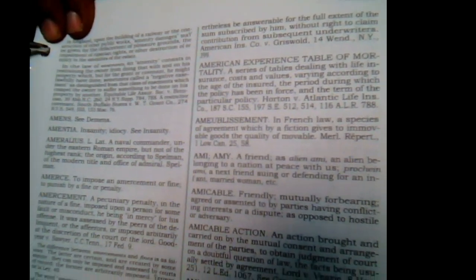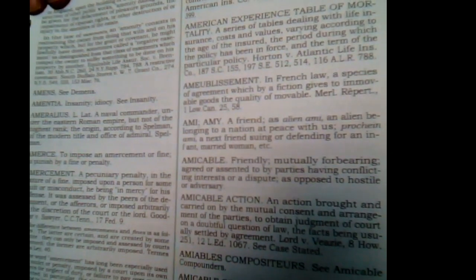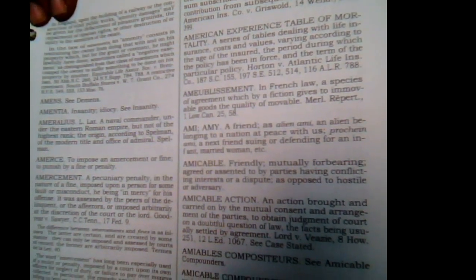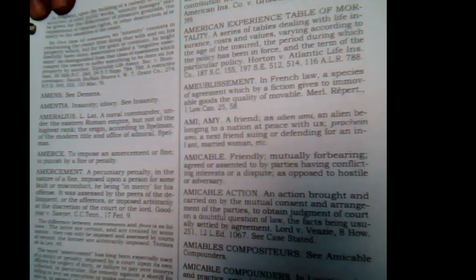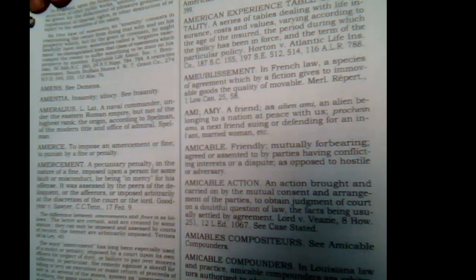Let me pull out the books. See that? AMI. Ami: a friend, as alien Ami. An alien belonging to a nation at peace with us. Prochein Ami: a next friend suing or defending for an infant, married woman, etc.